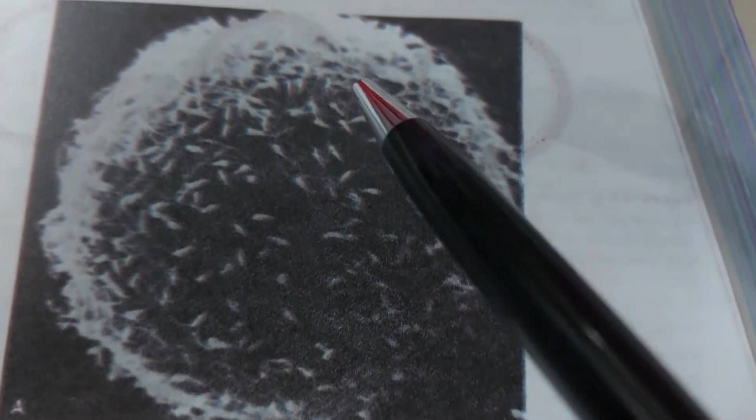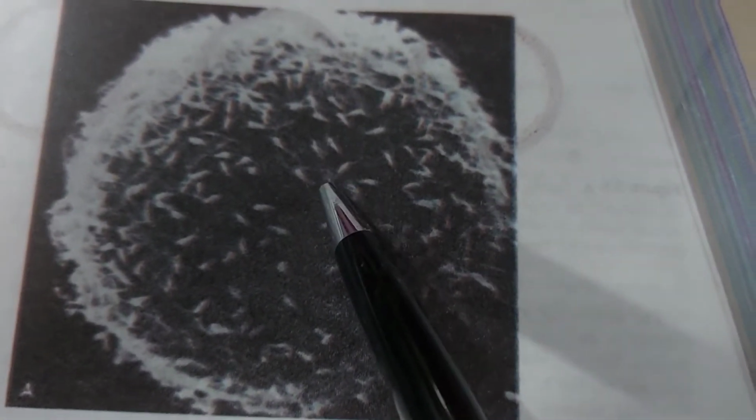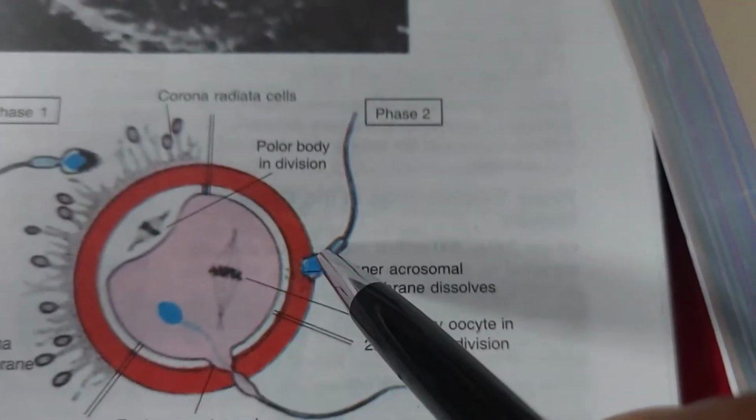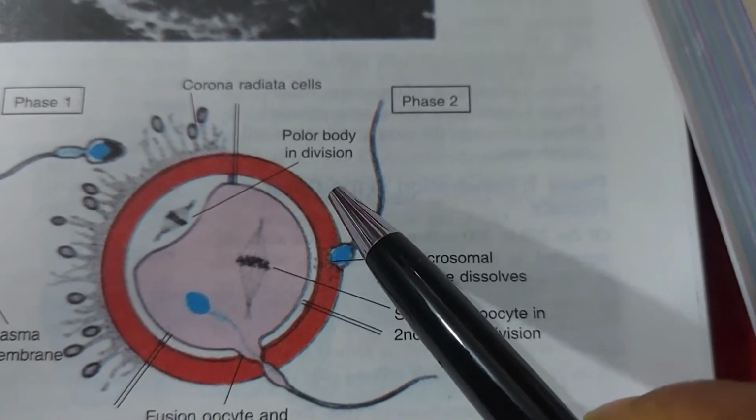This is the ovum and these small white things are the sperms. There are many sperms. They come close to the ovum, the secondary oocyte, and they try to penetrate this Zona pellucida.